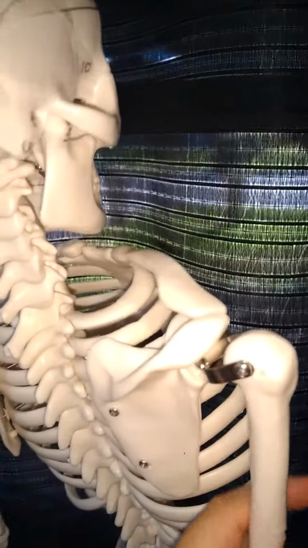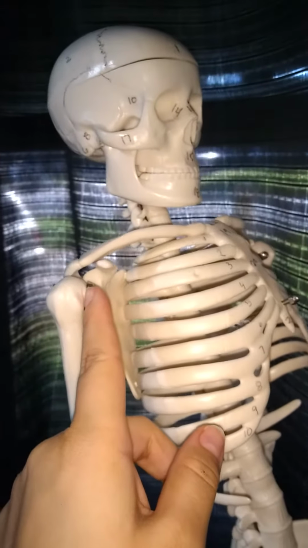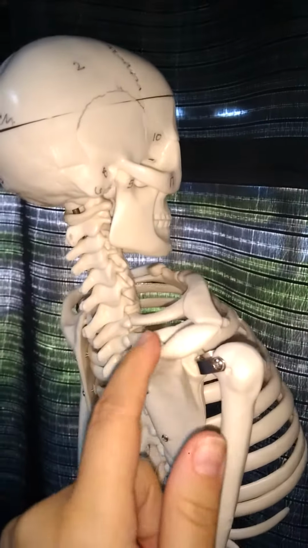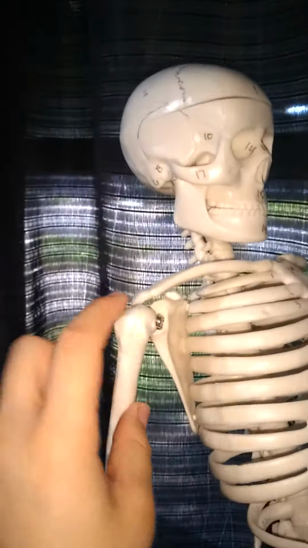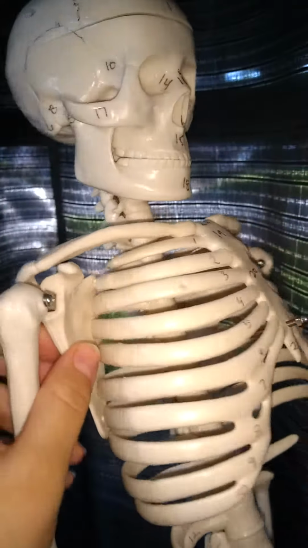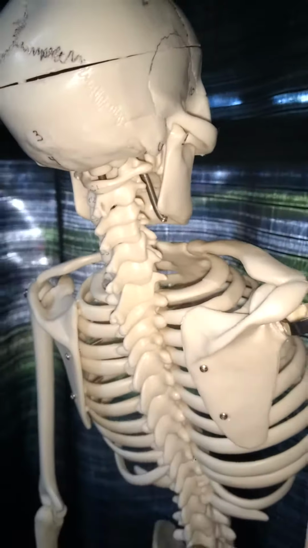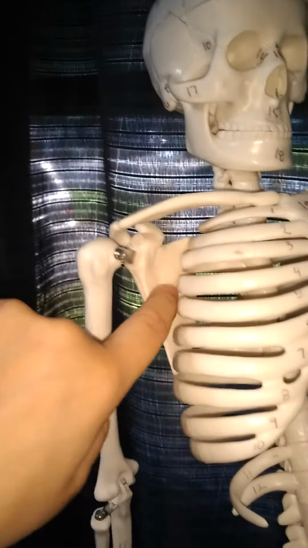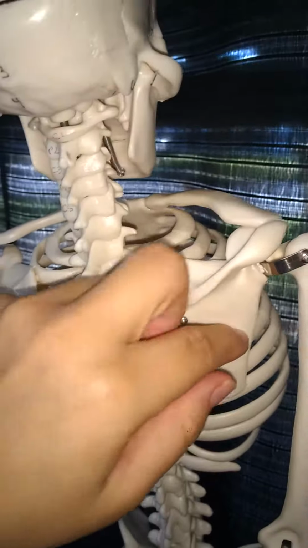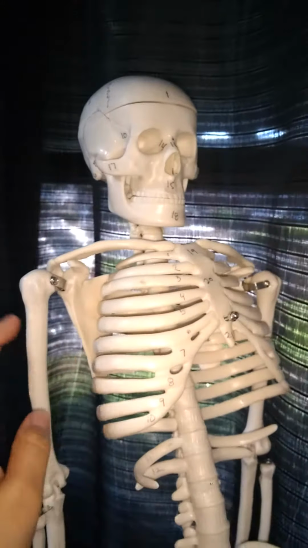To explain the scapula, you have the coracoid process, the acromion, the glenoid cavity, the subscapular fossa, the spine, the supraspinatus fossa, which you can see on the inside here, the infraspinatus fossa, the sternoclavicular joint, and the acromioclavicular joint, which is this right here.